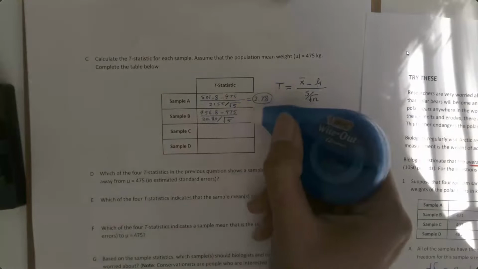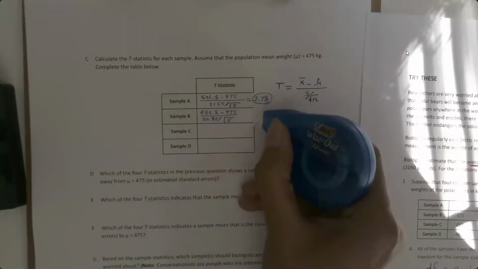Again, if we do the calculation, t is equal to negative 1.95.